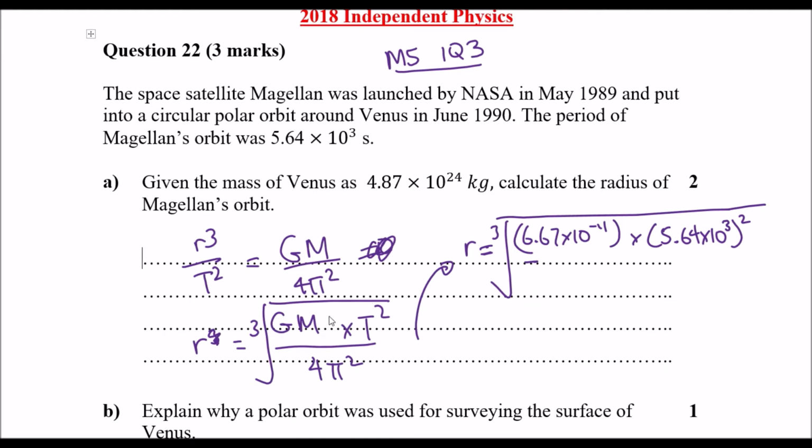We also have the mass of Venus, which I almost forgot to add, which I am also running out of space to write, so just managed. And then what we have is 4 pi squared. So looking at the values, let's round it off to 3 significant figures and see what we get.